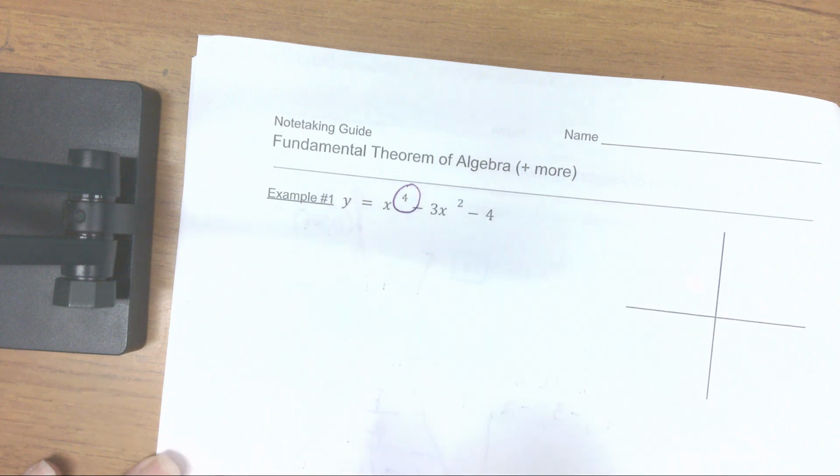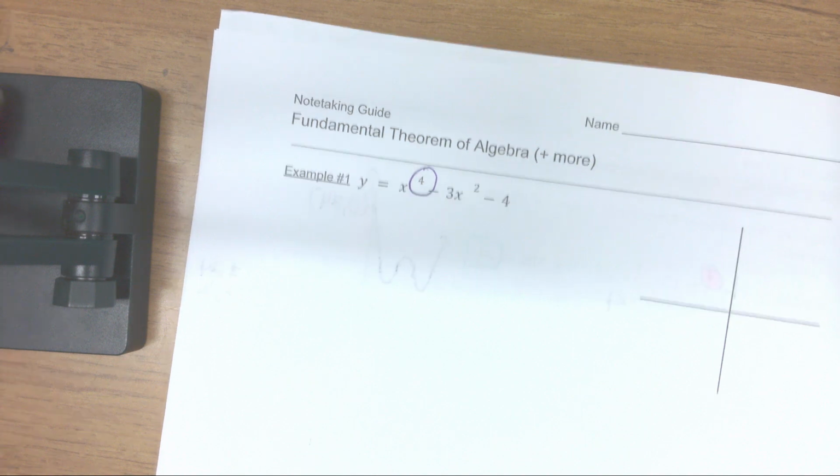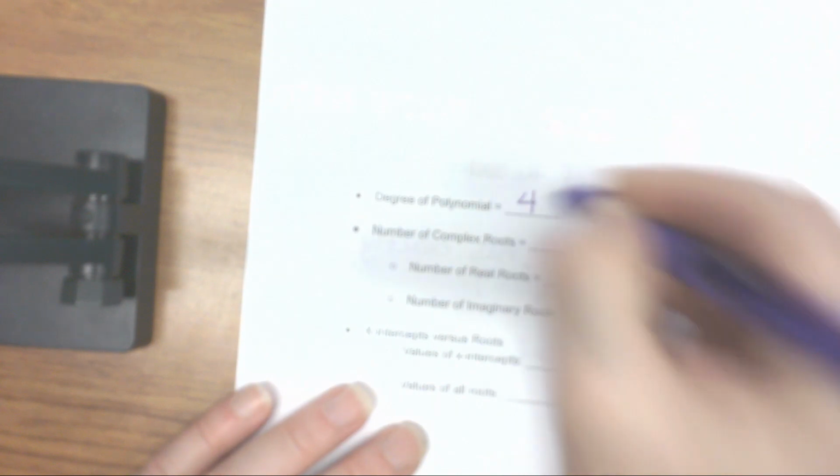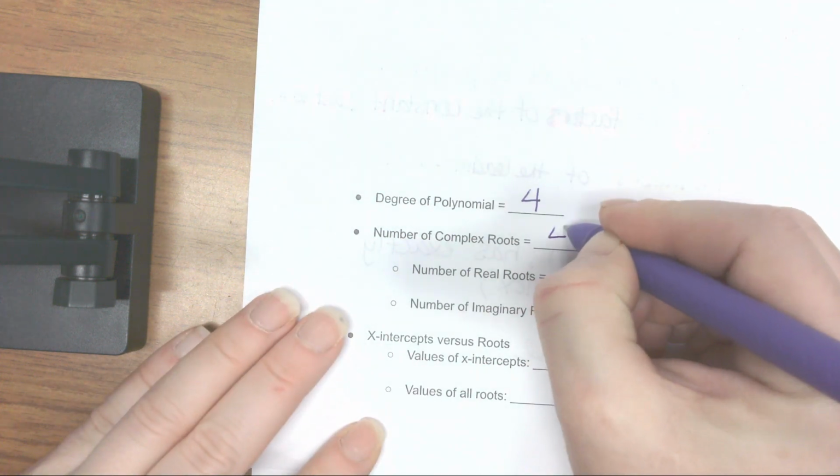Okay, so the degree of the polynomial, would you write it in the blank at the bottom of the page? So no matter what, the answers to this blank and the next blank are going to be the same. So if I know the degree of the polynomial, that means the number of complex roots is going to match that.